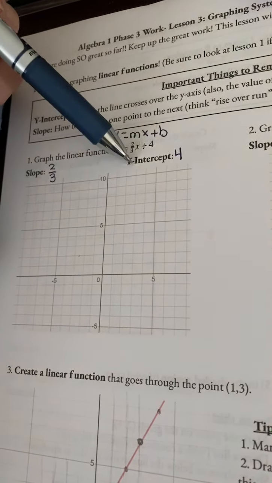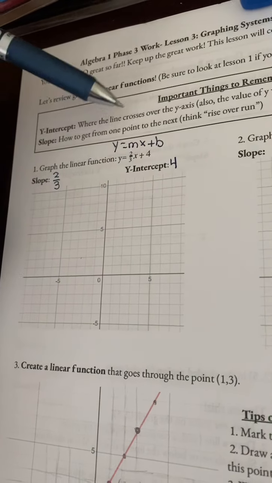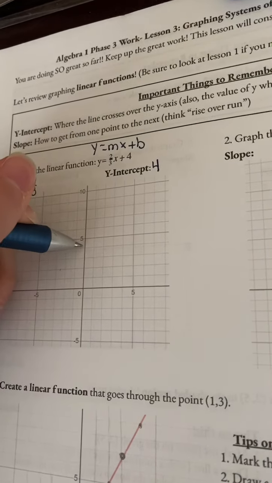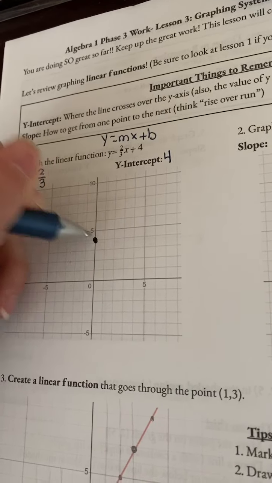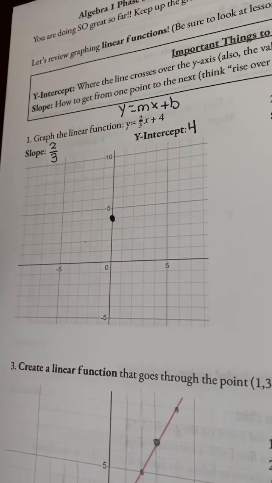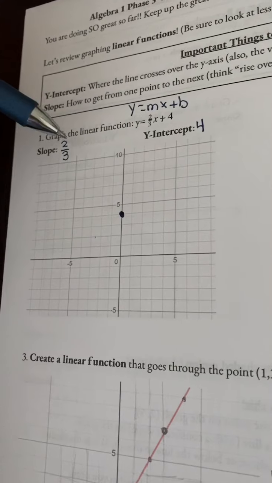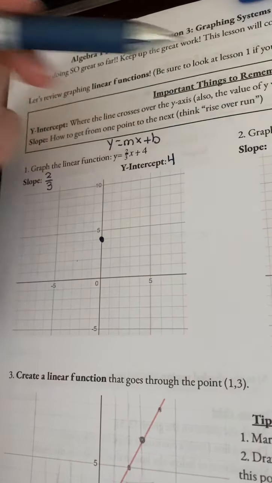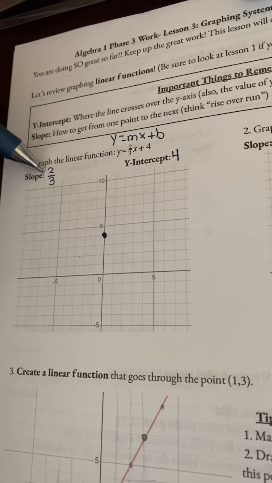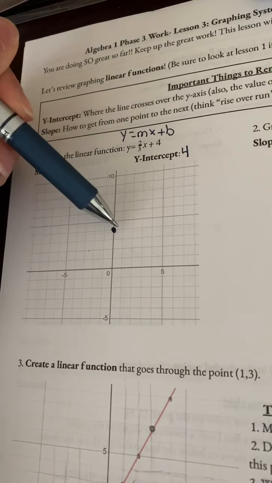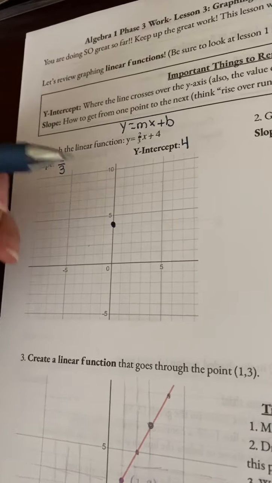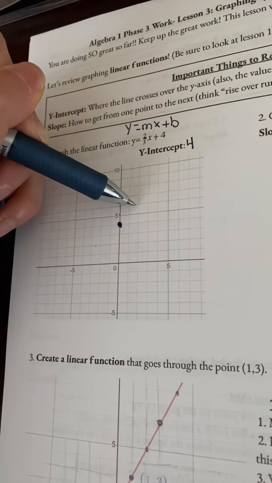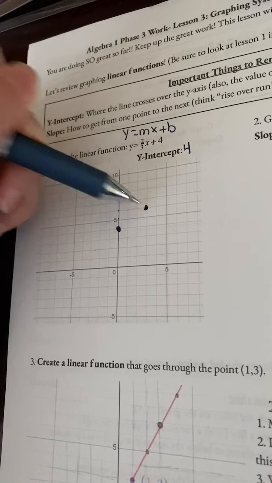My y-intercept of 4 is going to be where the line crosses over the y-axis. So on the y-axis, I'm going to put a dot at 4, where y is 4. Next, my slope is 2 over 3. Again, that's rise over run, which means I'm going to go up 2 and to the right 3 from this point that I just plotted. So here I'm going to go up 1, 2, and then to the right 1, 2, 3, and I'm going to put a point there.